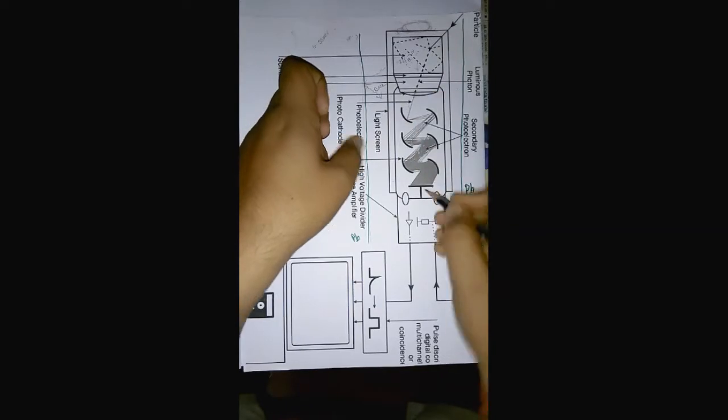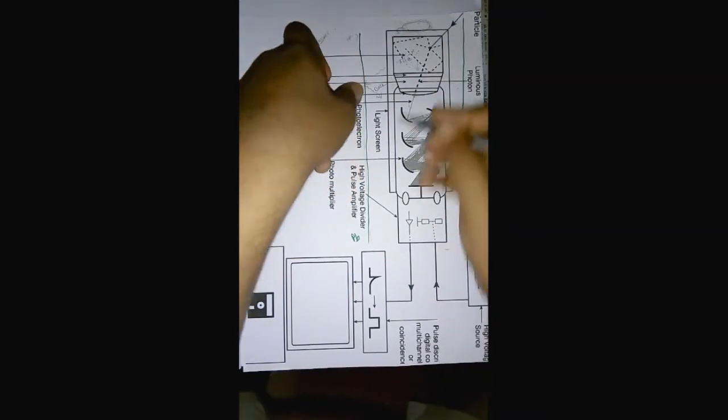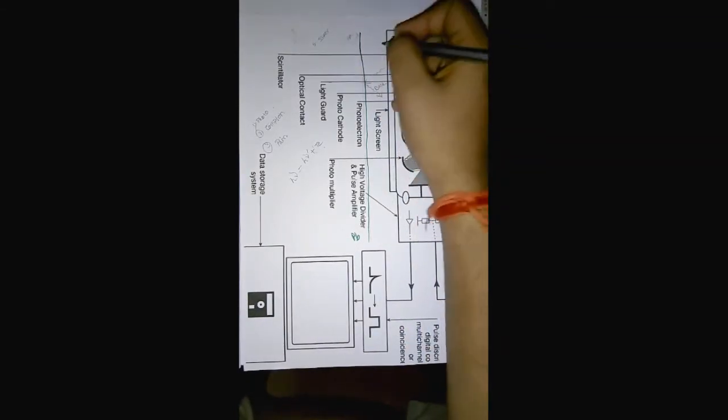Ultimately this effect comes to there here too. Now coming towards pair production. What is actually pair production? For pair production we need a gamma ray which has to be energy greater than or equal to 1.02 mega electron volt.